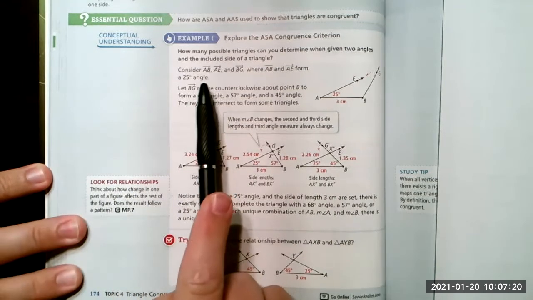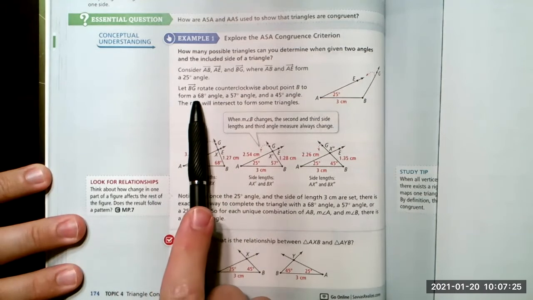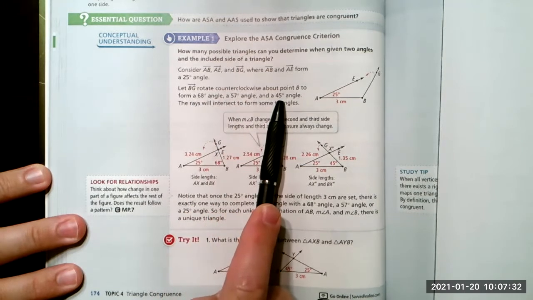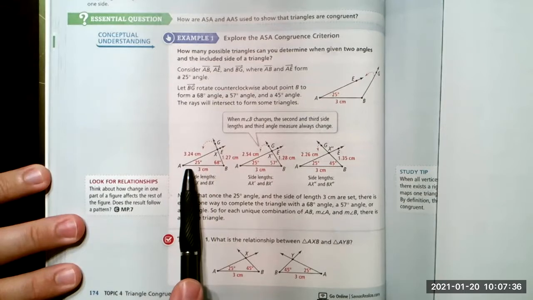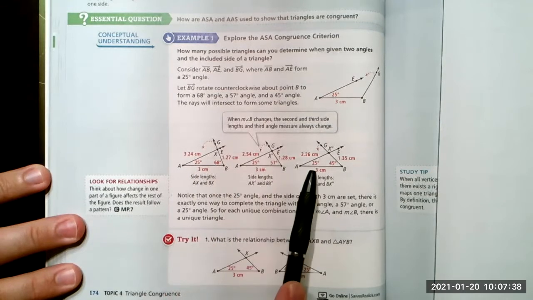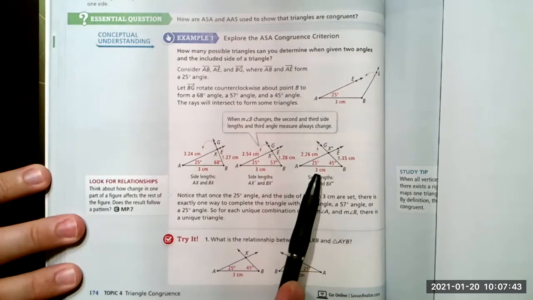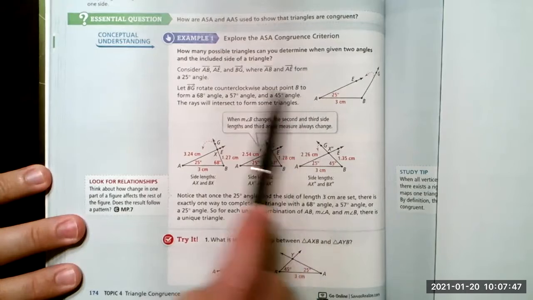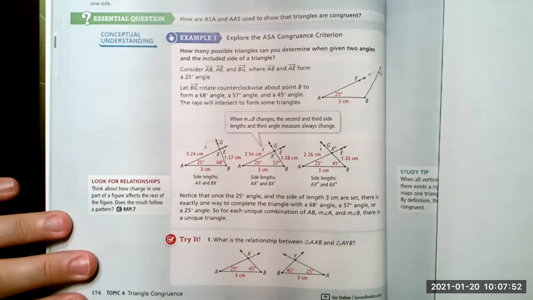So they're saying, let's create three different situations: a triangle with a 68-degree angle, a triangle with a 57-degree angle, and a triangle with a 45-degree angle. And here are those three triangles. The given, or the thing that has to be there, is angle A is 25, and that's true in all three cases. The side length of AB is 3, which is true in all three cases. But angle B is what changes. They're just giving you three random examples. You could pick any other angle if you'd like to.